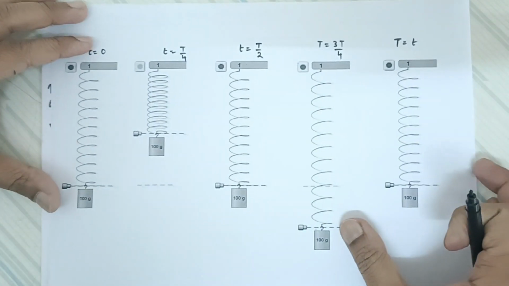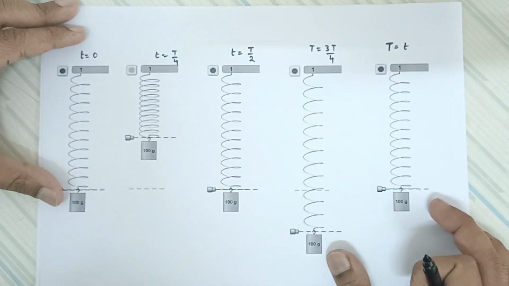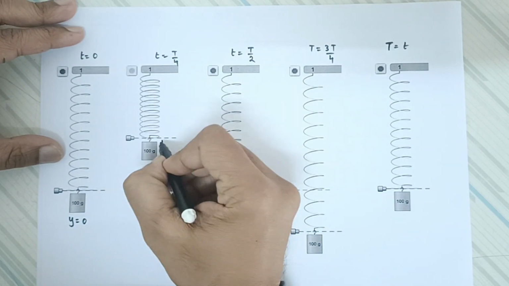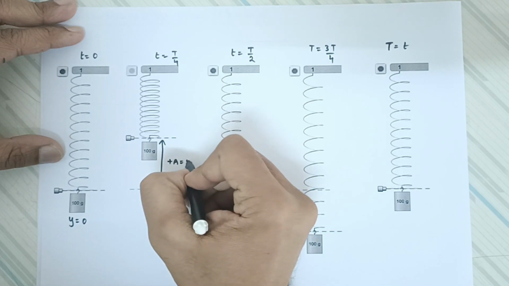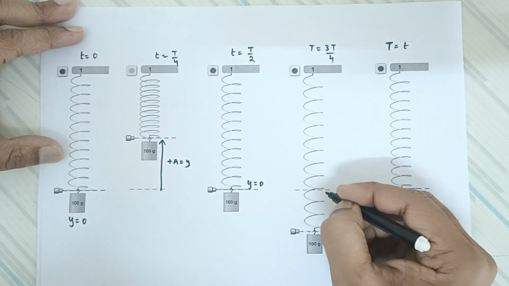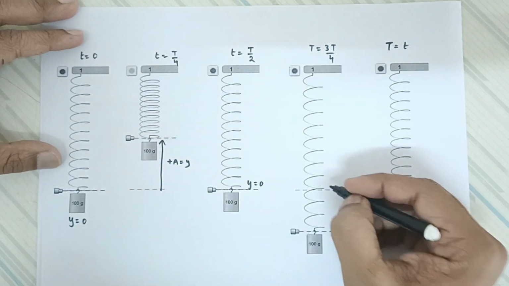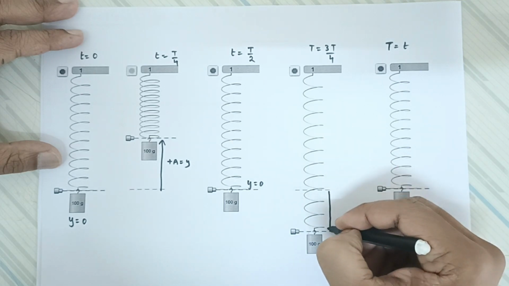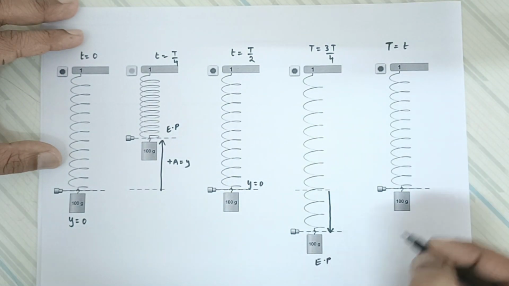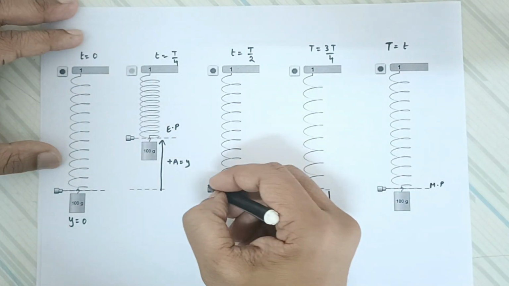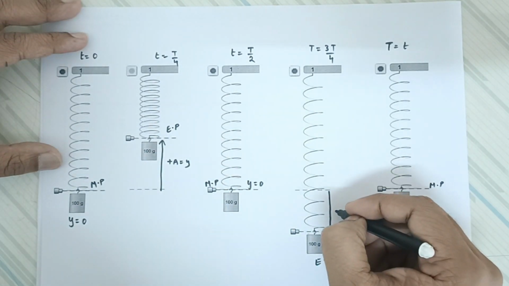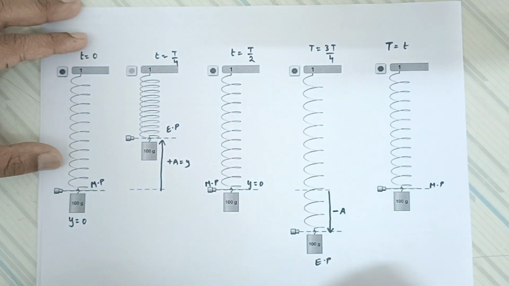Now let's look at this particular graph. Here the value of y is 0. Here the value of y was plus a. Here the value of y is 0. The displacement is measured from the mean position. So this is at the extreme positions. Let me write down this extreme position. Extreme position. This is mean position, mean position, mean position. This displacement is maximum but in the negative direction.